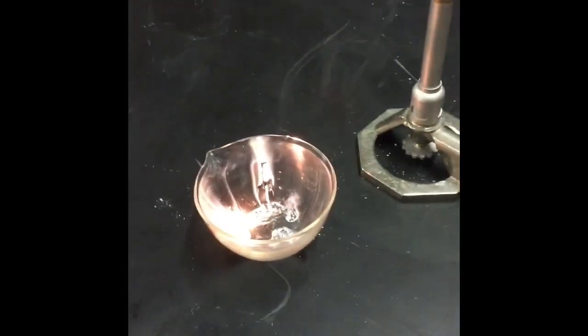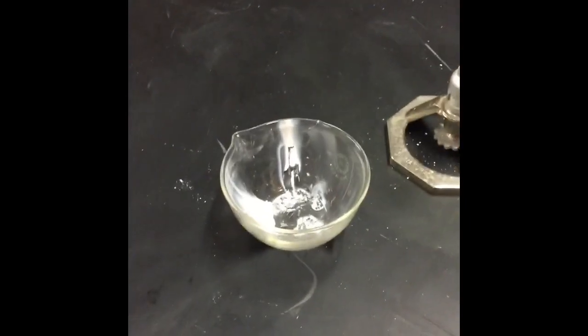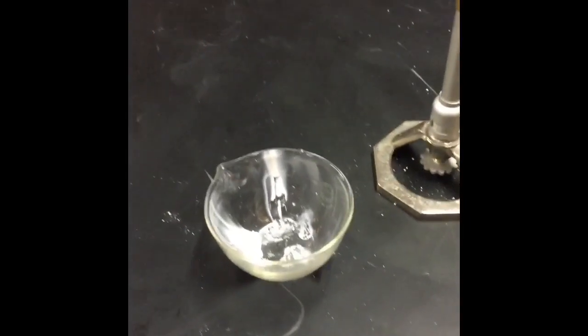So the magnesium is reacting with one of the elements in the air, and that element is oxygen. So the reactants for this reaction are magnesium and oxygen gas. Two elements, so think about what product could form.